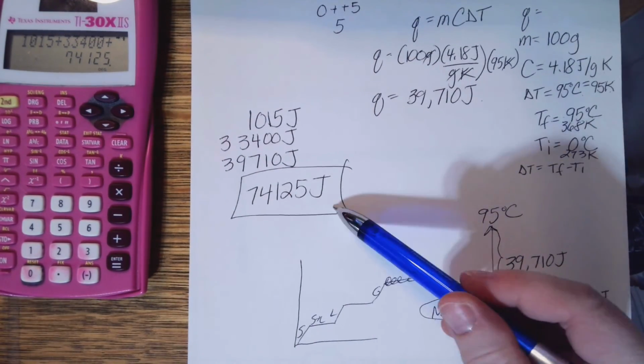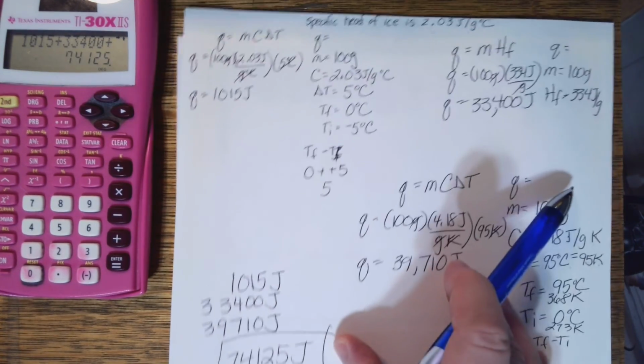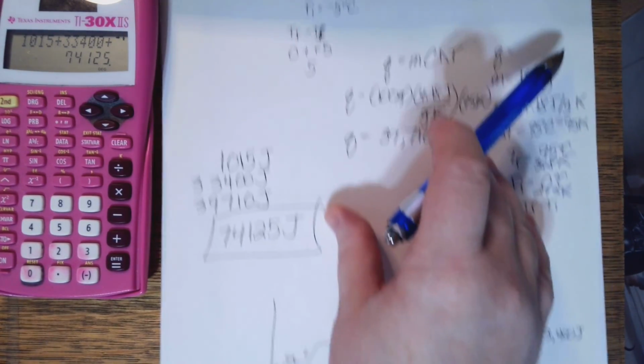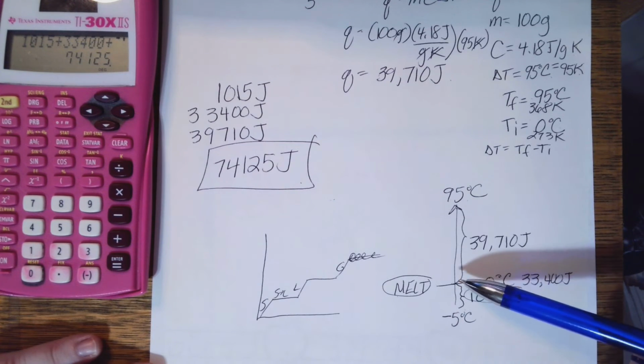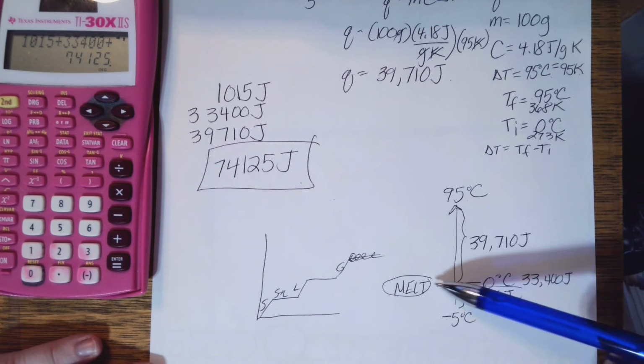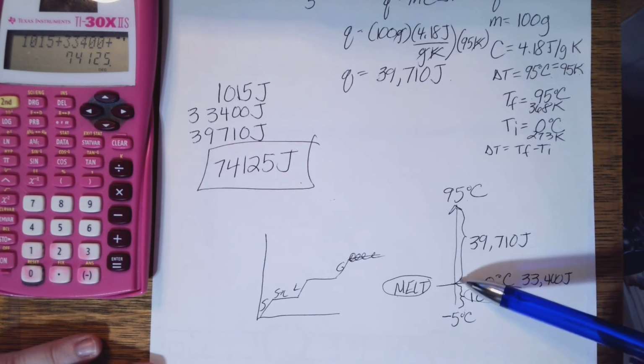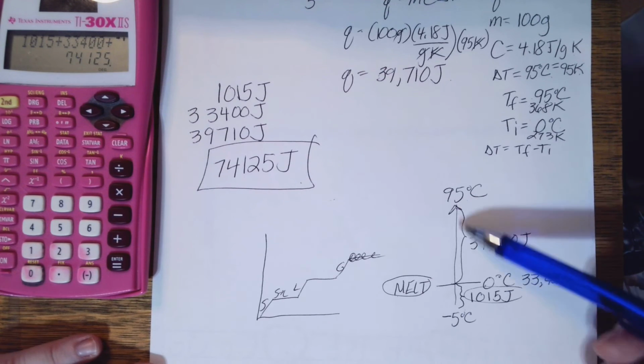That was a long problem, right? So a lot that I had to do, and the problem didn't really tell me that. But why did I have to do so much? Because I had to go again from -5 to 0, find that. Then the amount of heat to melt it. Then the amount of heat to warm that water.